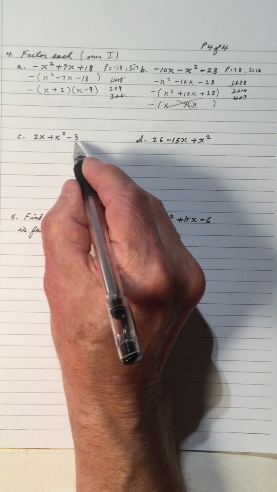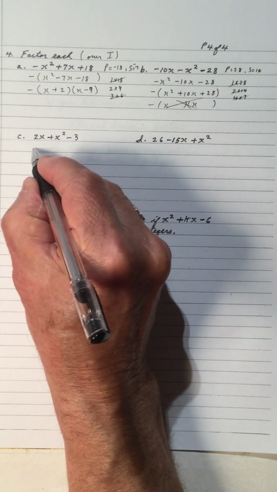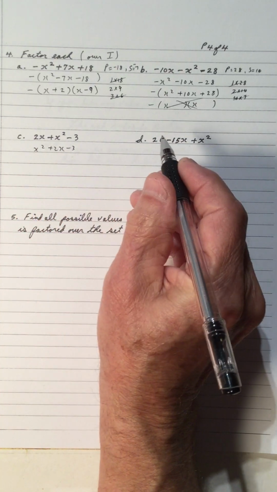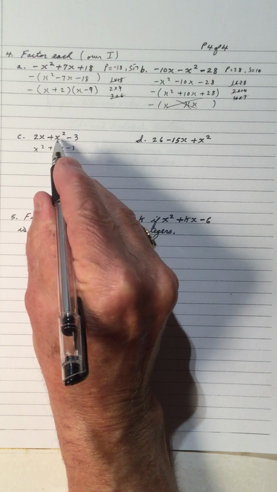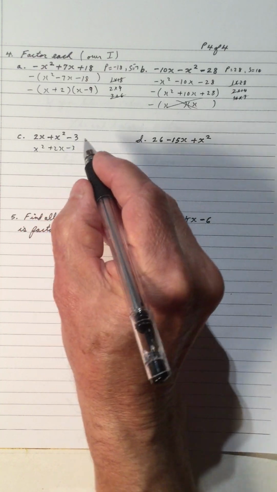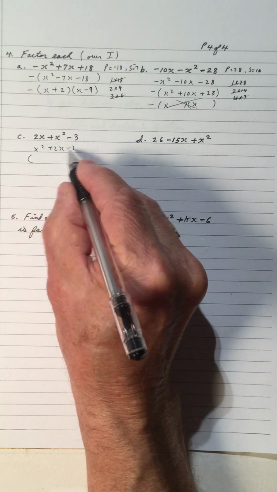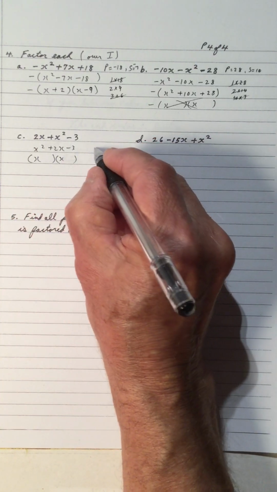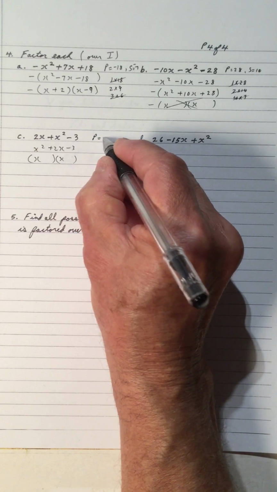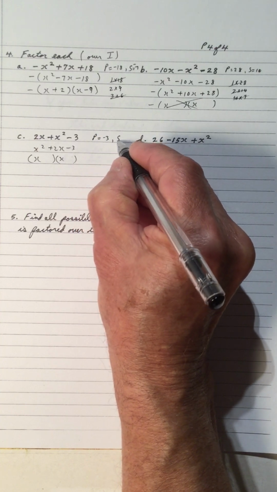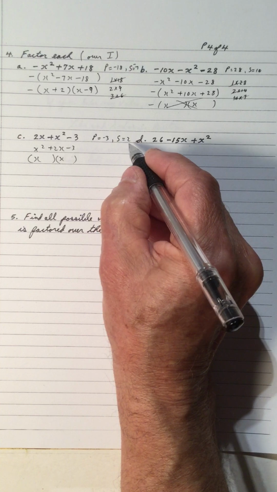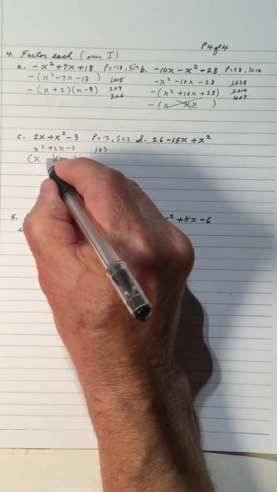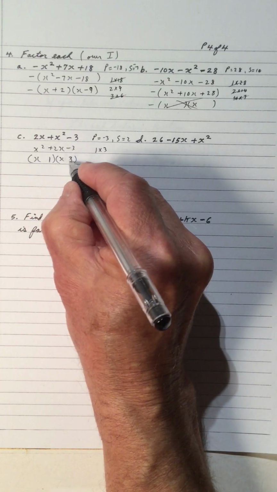And let's look at this one. We have x squared, and we have to do descending order. x squared goes first, then x, then the constant. Do we have any GCF? Nope. So x squared is x and x. We have a product of negative 3 and a sum of 2. So the factors are 1 times 3, and that's the only one we have, so we write them in.